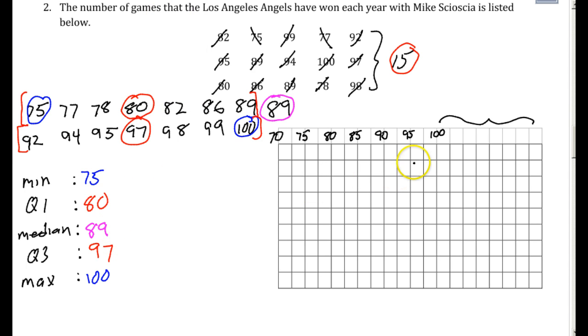Start with my median, which is 89. So here's 90, 89, I have to estimate. Okay. And here is Q1 is 80. Good. 97 is Q3. So we got, 97 would be right about there. Okay, so 7. And I have my min is 75. My max is 100. Make your box.